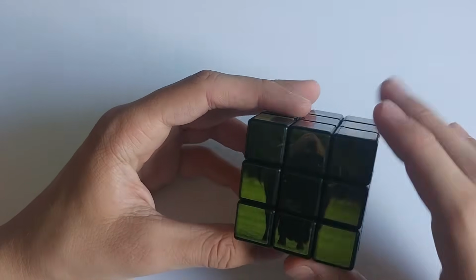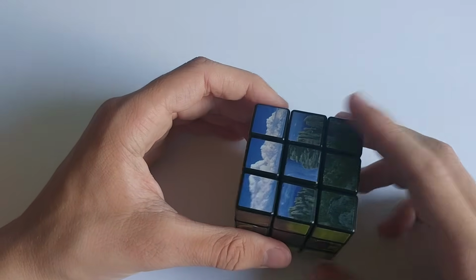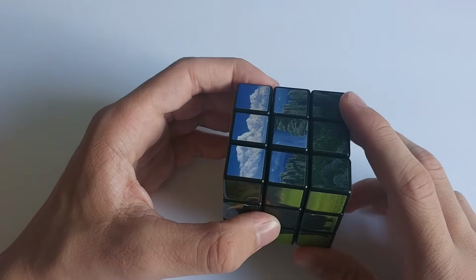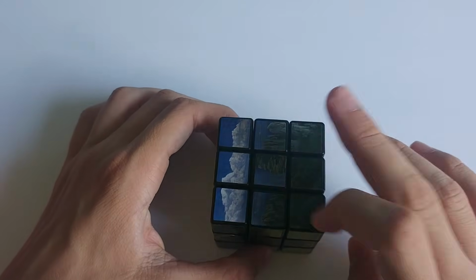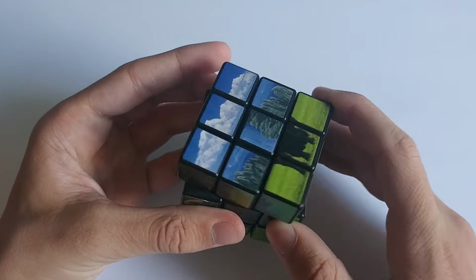So this needs counterclockwise, and this needs counterclockwise 3 times. So I'm just going to go ahead and do the algorithm 3 times, which will flip, solve, and then flip, and then we can replace these centers again.